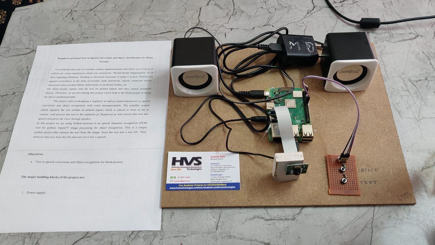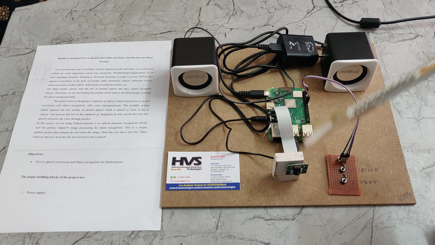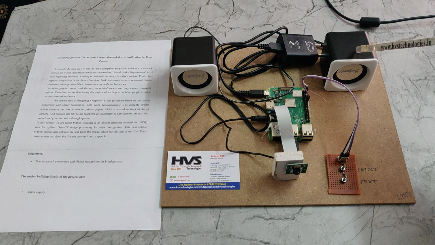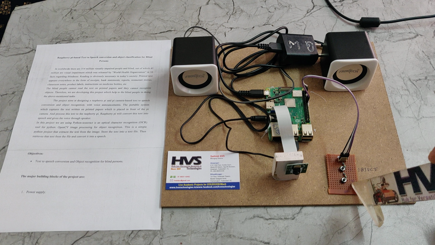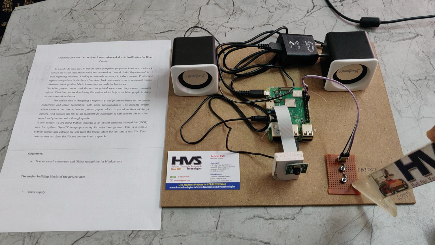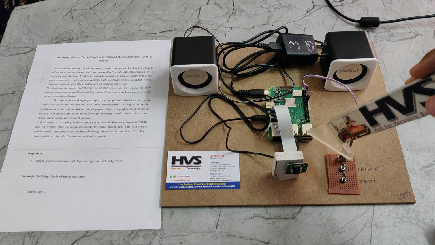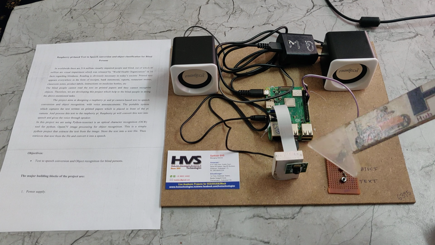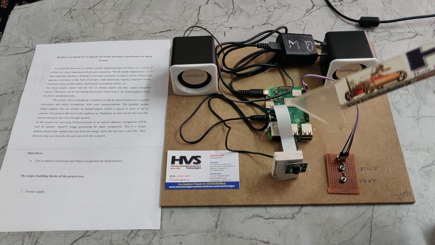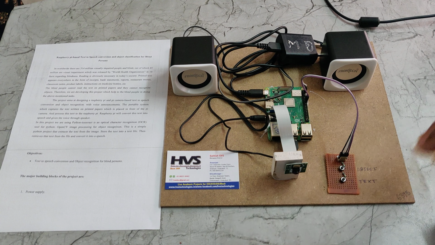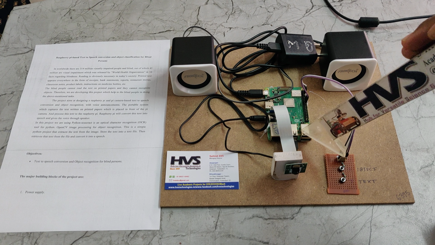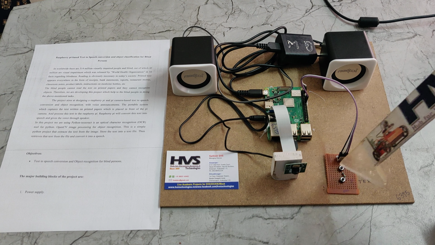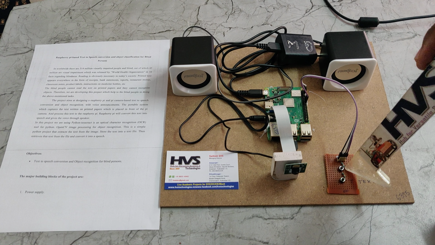After object classification, the detected objects will be announced through these speakers. While we are extracting the text using the Tesseract optical character recognition engine, the Raspberry Pi will extract the text and announce the text from the captured image, and the announcement will be done through the same speakers. The main input is the Pi camera, the image processing will be done with the help of this Raspberry Pi 3B+, and the selection will be done with the help of these two switches.